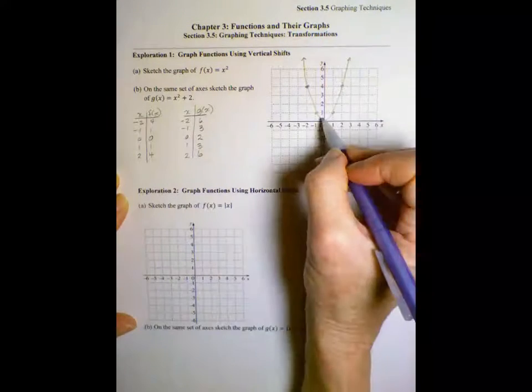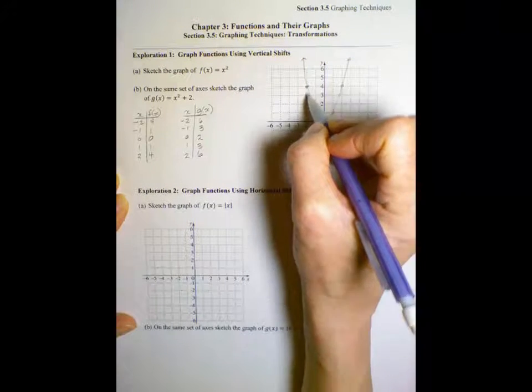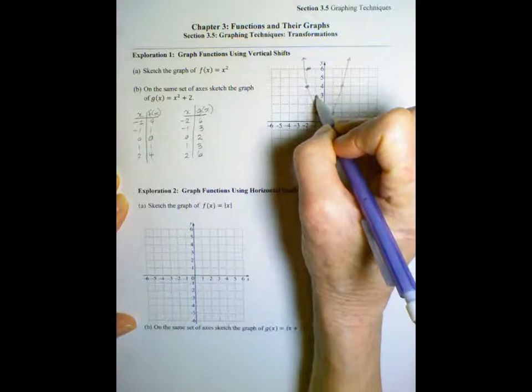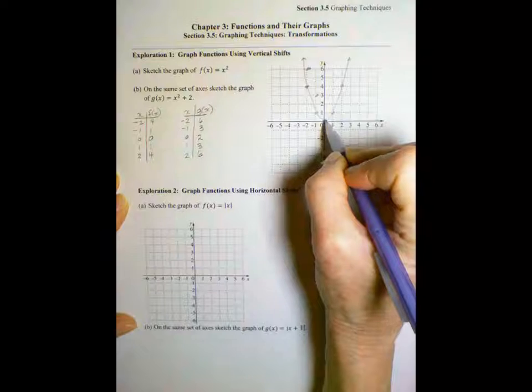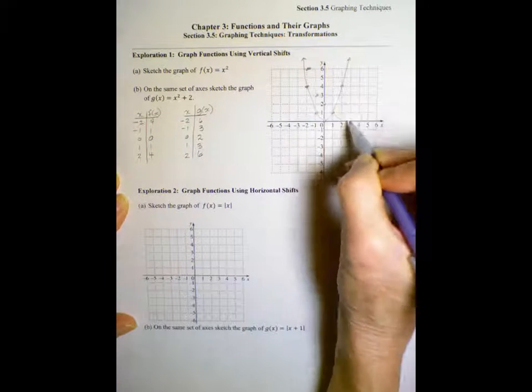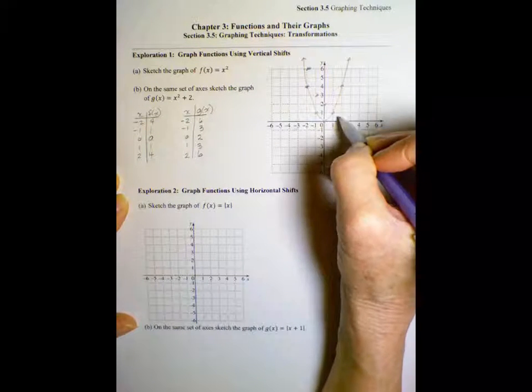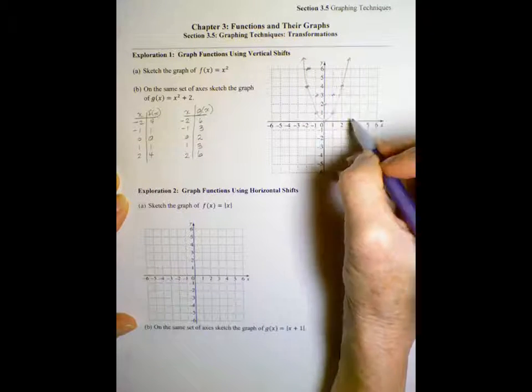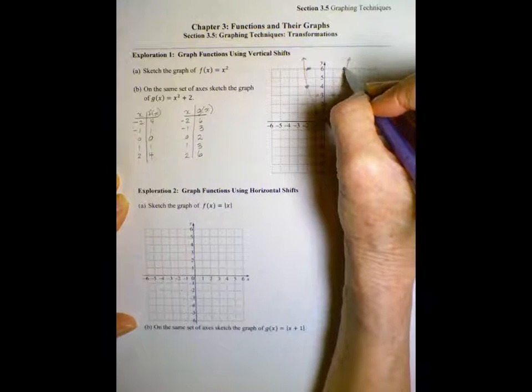So let's see where we are. Now at -2, we're all the way up here at 6. -1, 3. 0, 2. 1 goes to 3, and 2 to 6.